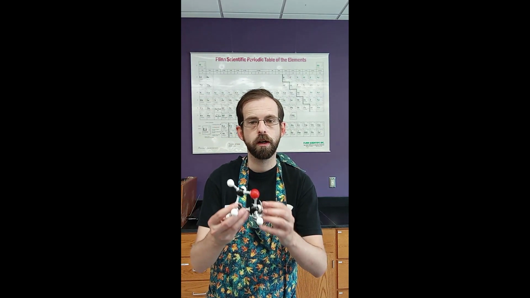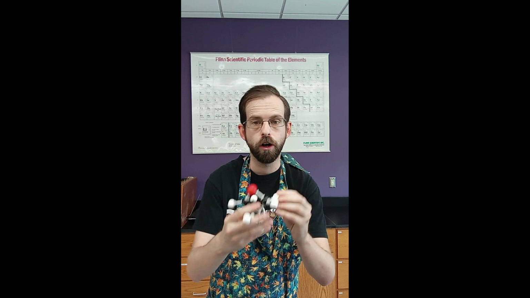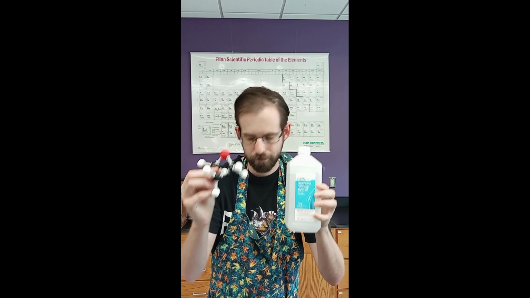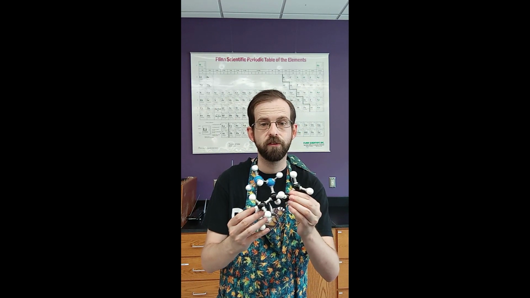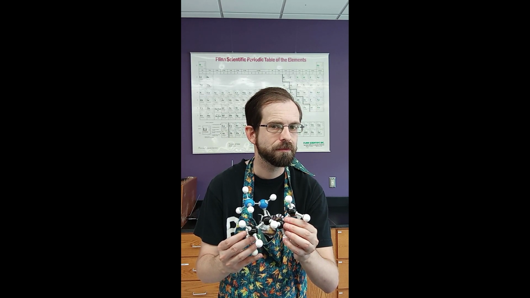We can also take a look at much more complex molecules. Seen right here, this is alcohol. In fact, it's actually isopropyl alcohol. So this, on a molecular level, looks like this. And we can get as complex as possible. This is actually my favorite bonded molecule. Can you guess what it is? It's caffeine, the same caffeine that powers my morning Monster energy drink.